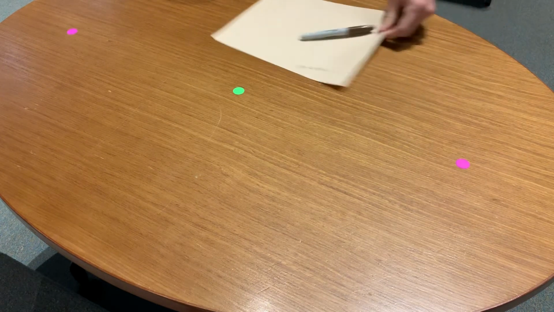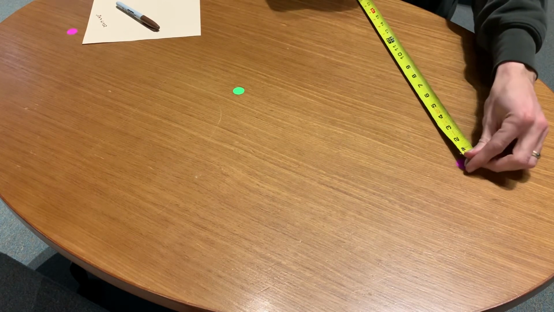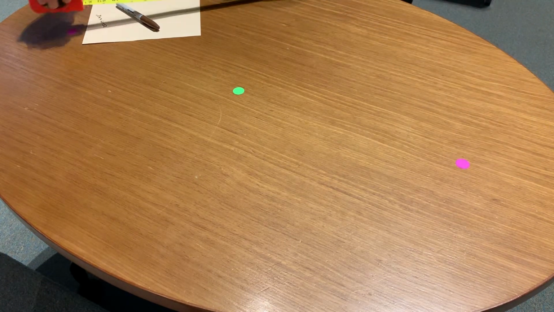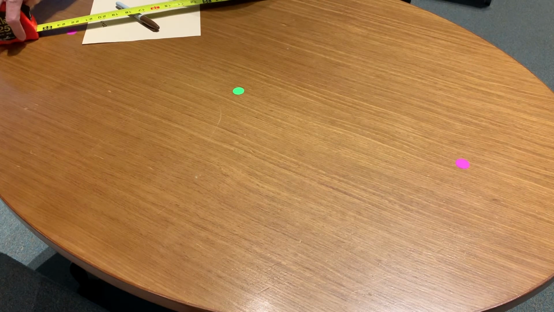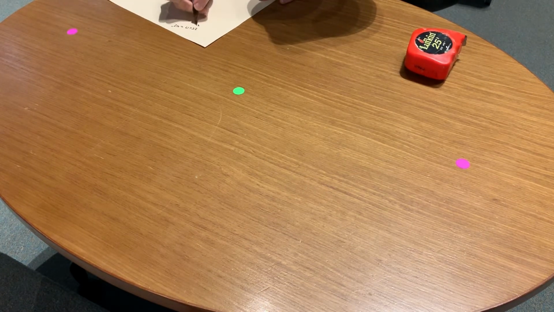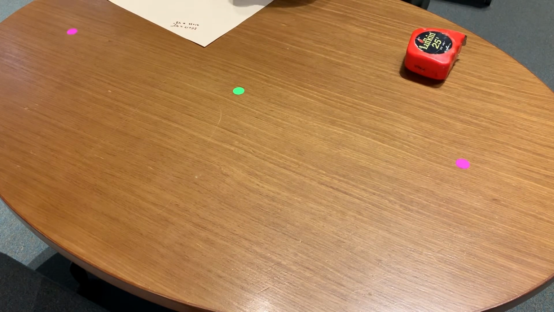All right, let's pick another point. How about the edge right here? So that looks like, we'll call it 21 inches. And that's about 22 inches. 21 plus 22, that's about 43 inches.